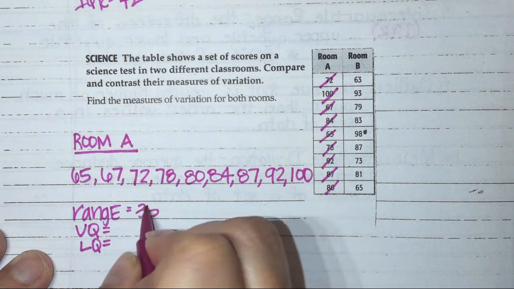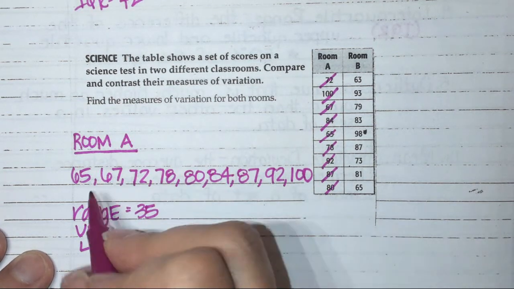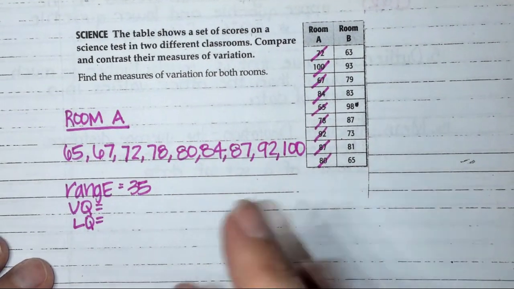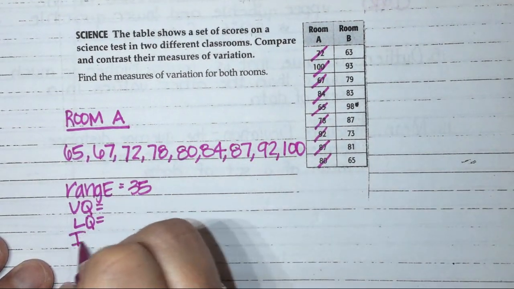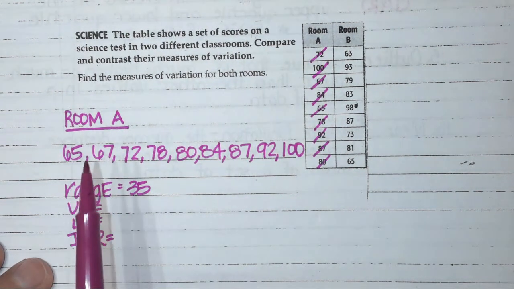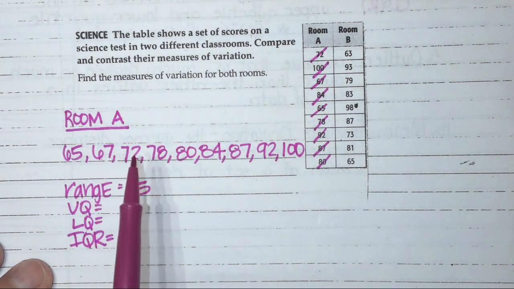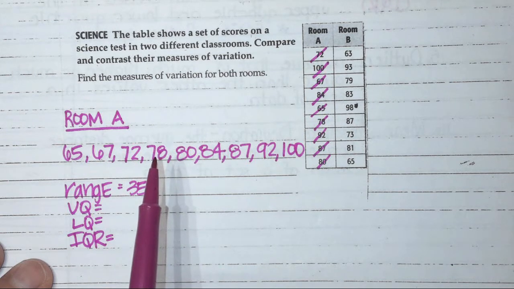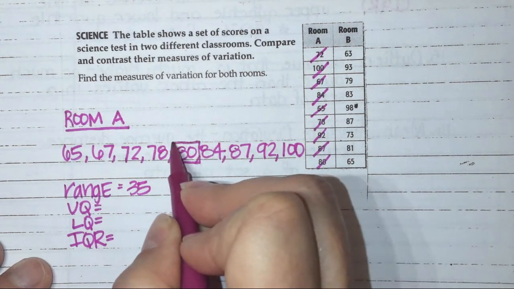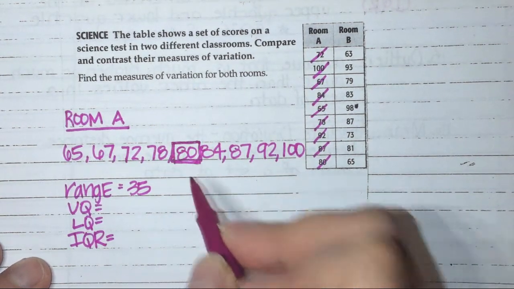35, very good. Range is your highest number minus your lowest number, so 100 minus 65. Okay, now we need to find our median. I have 9 numbers, so where's my median going to fall? In the middle. Okay, in the middle of 9, which would be where? 80. 80, very good. Here's my median. I'm going to put a square around it because it's not in between 2 numbers.